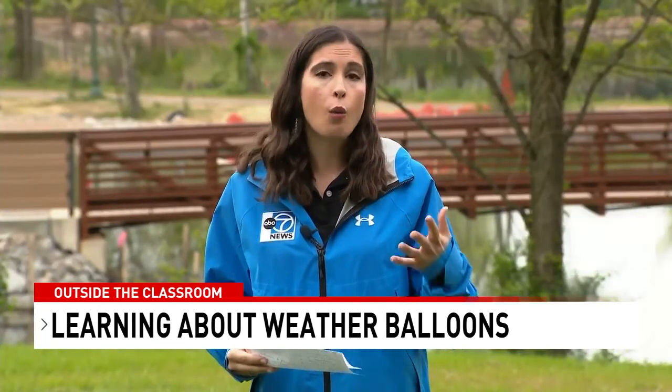In fact, without weather balloon data being input into our weather models, it would be almost impossible to make an accurate forecast more than a few hours out. So now you know a little bit more about where weather data comes from.